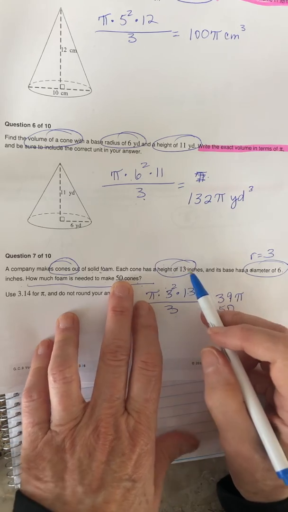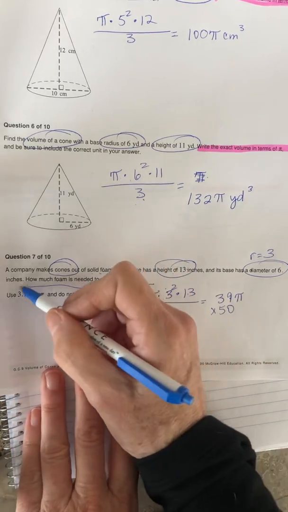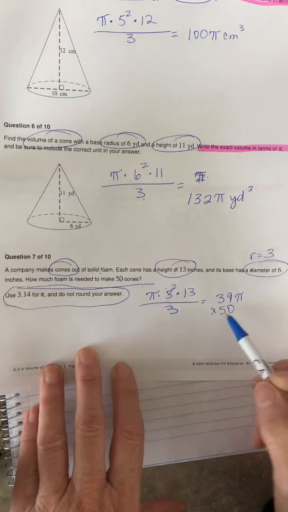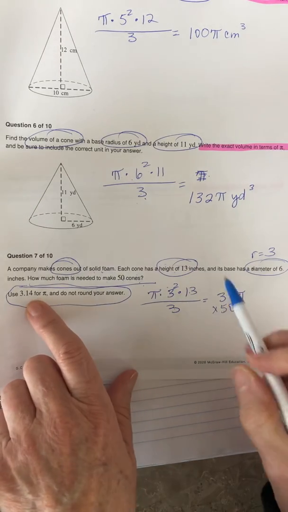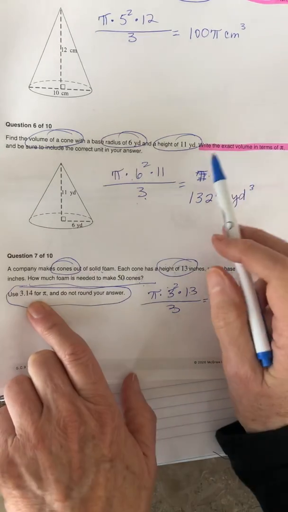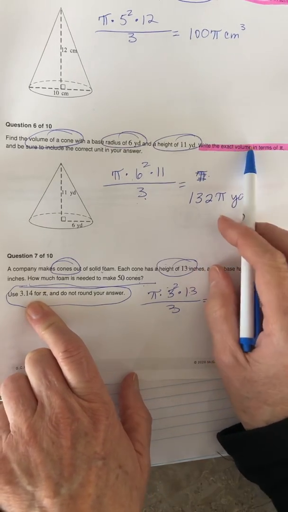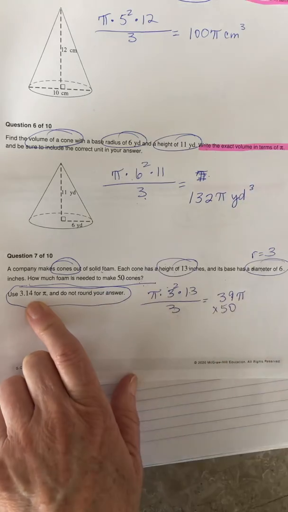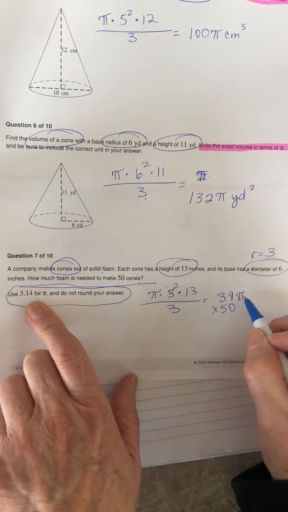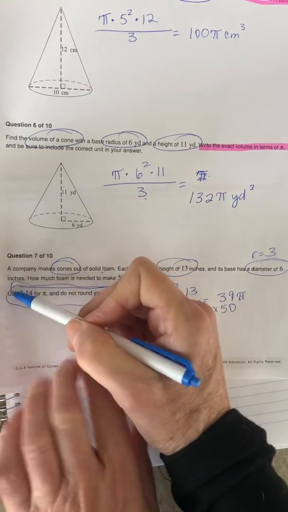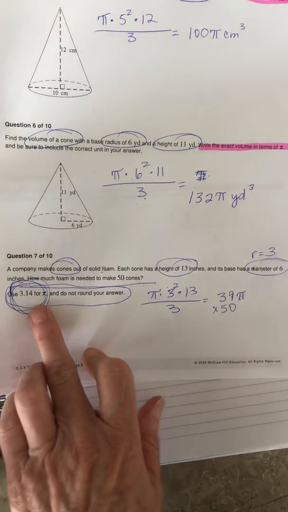Oh, did anybody catch me? Look what it says. Does it say round in terms of pi? No, because Miss Martin, as always, thought, well, hey, number 6 is an exact volume in terms of pi. So number 7, we're just going to use pi. See, I just used pi. Can't use pi. What do we have to use, everybody? 3.14.